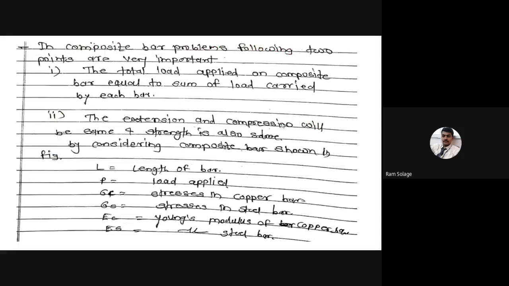What is the condition 1? Now, see here, in composite bar problems, following points are very important. Point number one, the total load applied on composite bar. Total load, we are denoting by capital P. Total applied load on composite bar equal to, means what? P is equal to, correct? Sum of load carried by each bar.